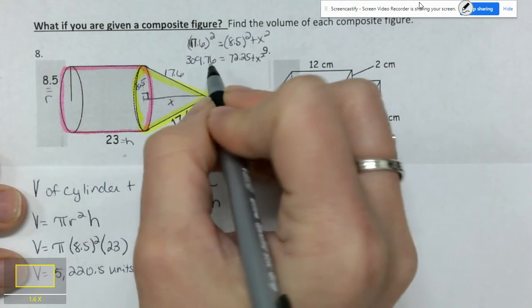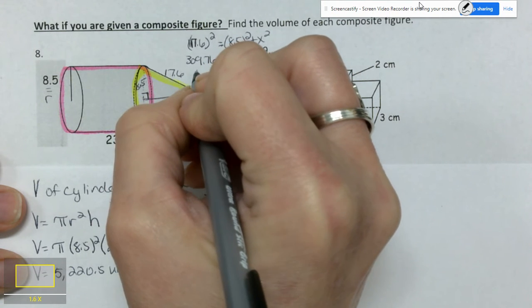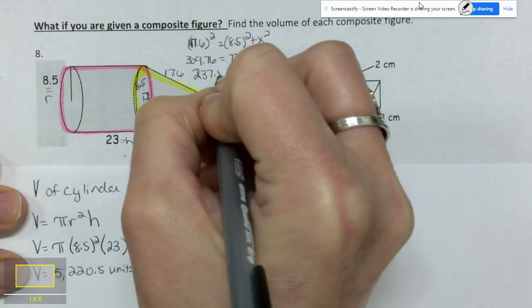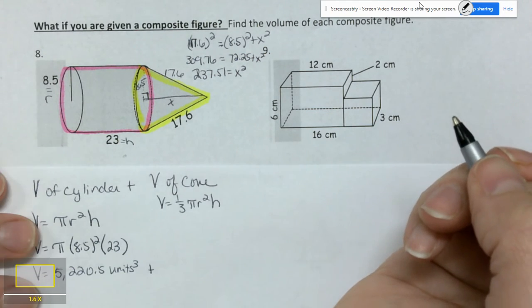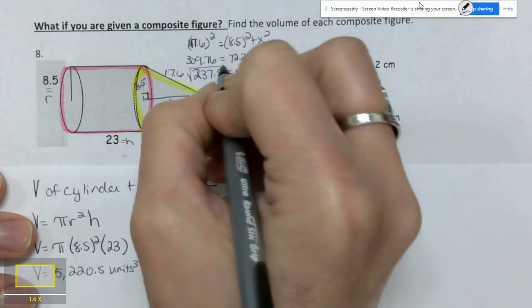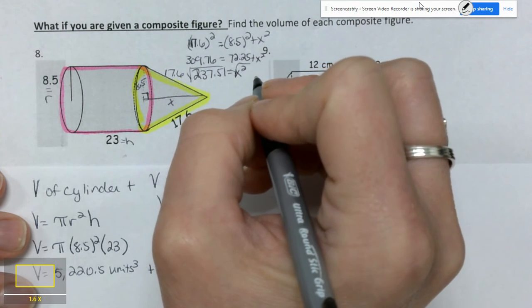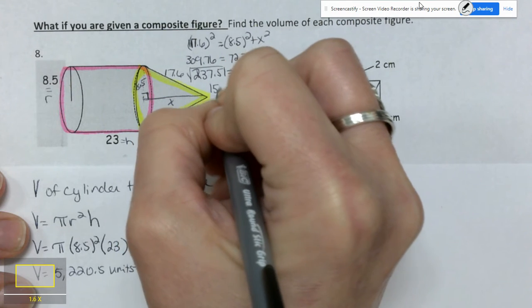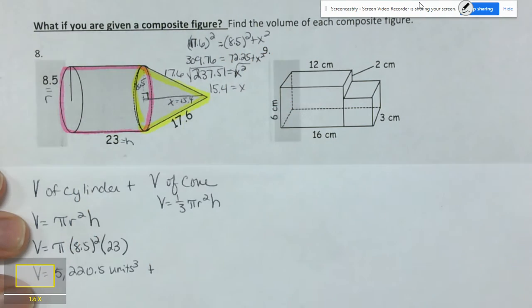Subtract 72.25 from both sides, and you get 237.51. That equals x squared. Then if you take the square root of both sides, you get that x equals 15.4. That's our height.